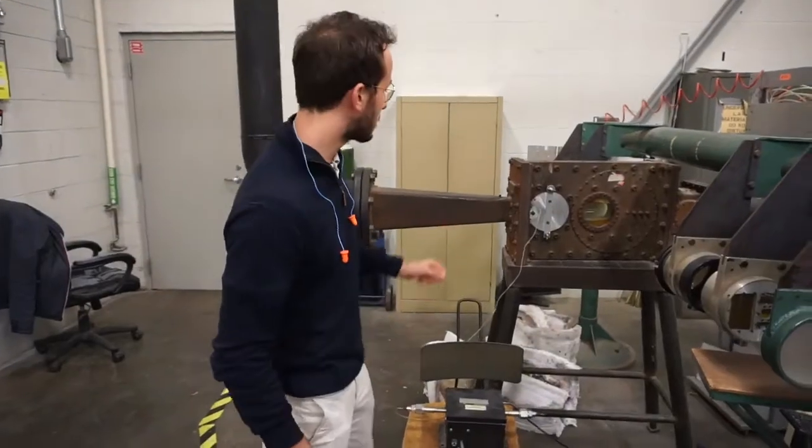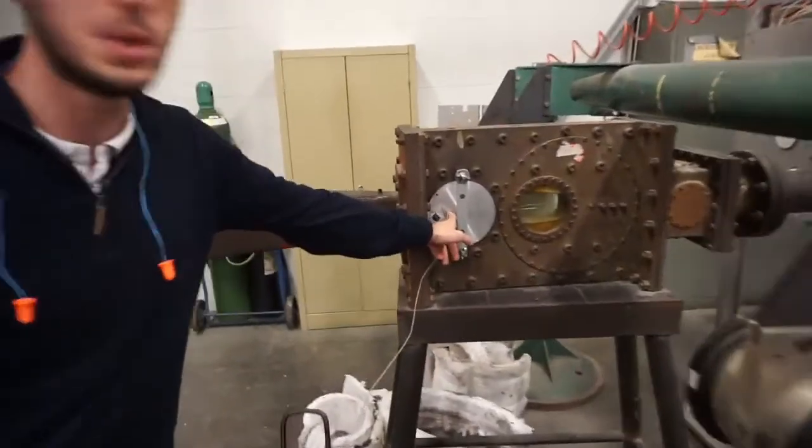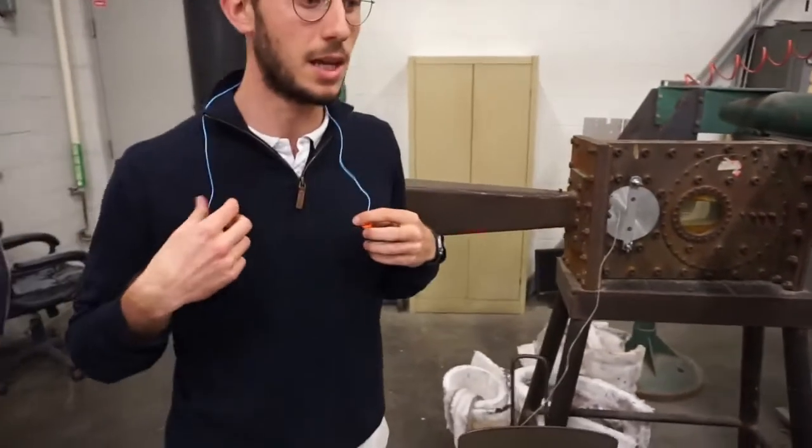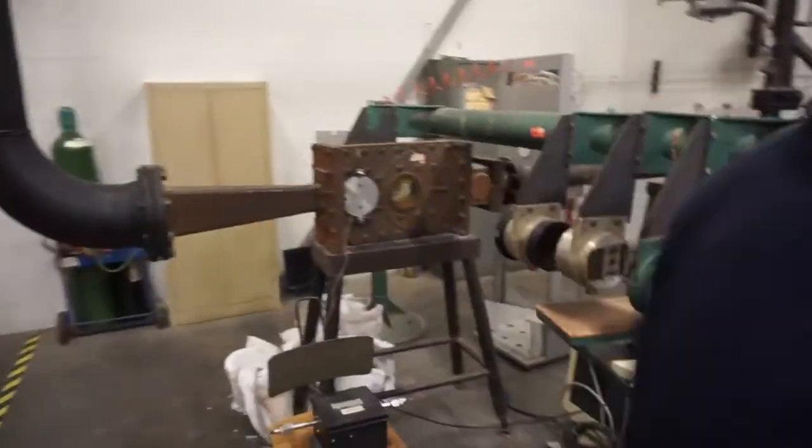Now we switch to the static port on the pitot probe. We're just going to repeat the exact same experiment.